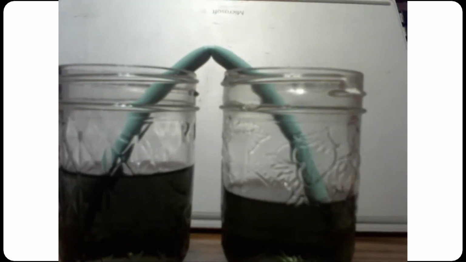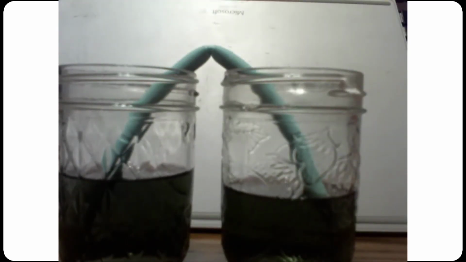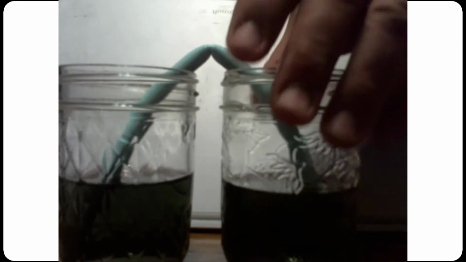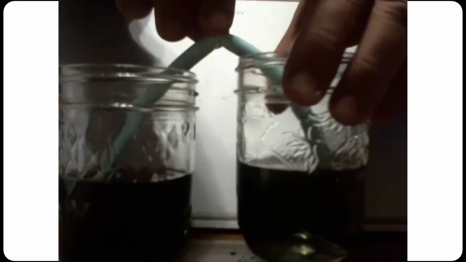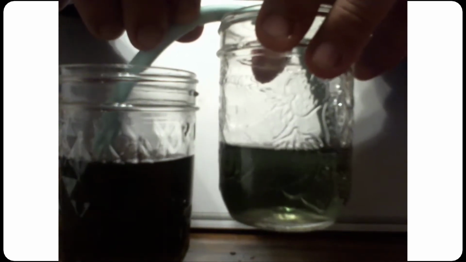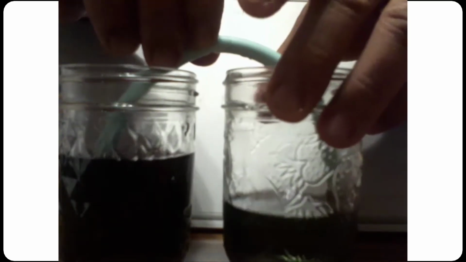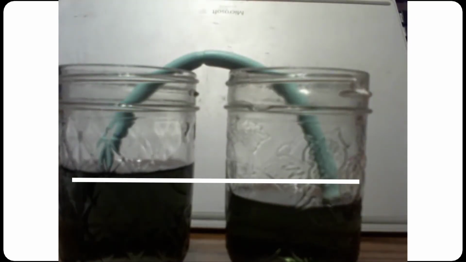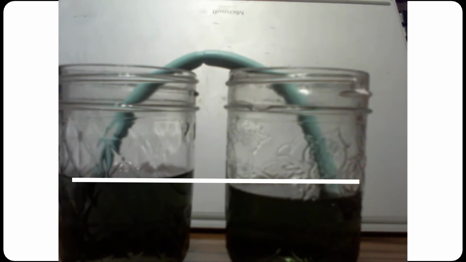There we go. All right. And what happened? Well, they're back at the same level. And so regardless of which way I lift this thing up, what the liquid actually is trying to do is maintain a level. And we call that an equilibrium. It's trying to maintain an equilibrium between the tops of the liquid. We'll talk about that in our lecture.